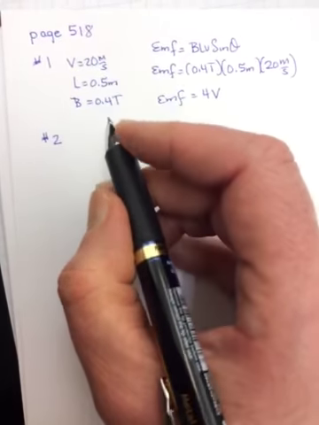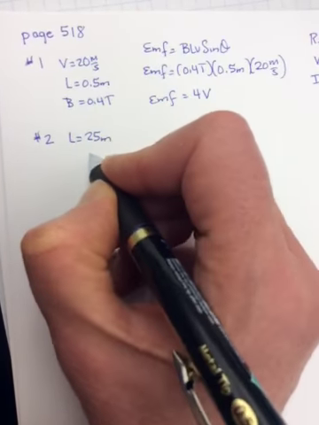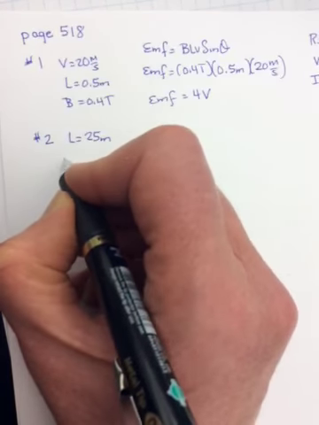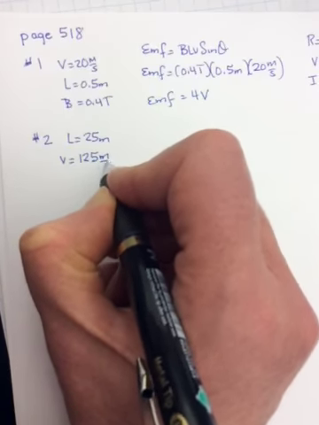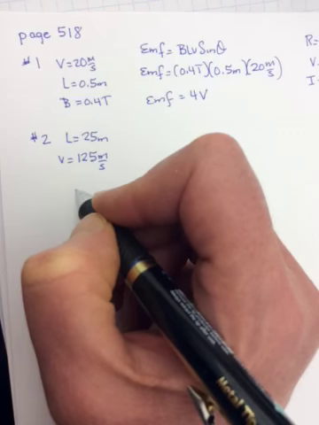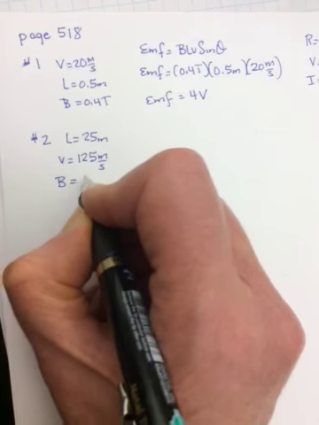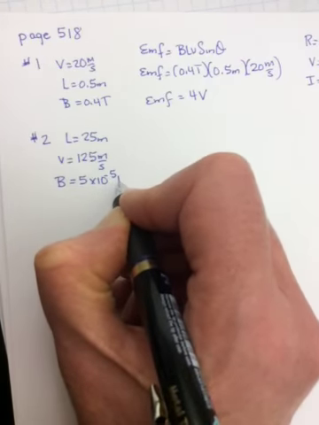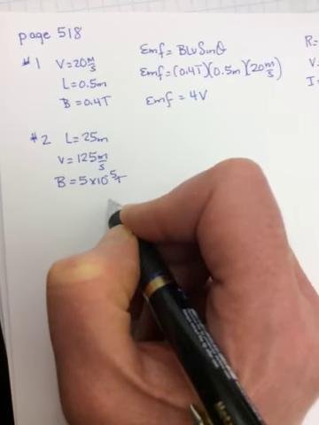Number 2, a straight wire, 25 meters long, is mounted on an airplane flying at 125 meters per second. So V is 125 meters per second. The wire moves perpendicularly through the Earth's magnetic field, and in this question they want you to use 5 times 10 to the negative 5 Teslas, because they give it to you here.